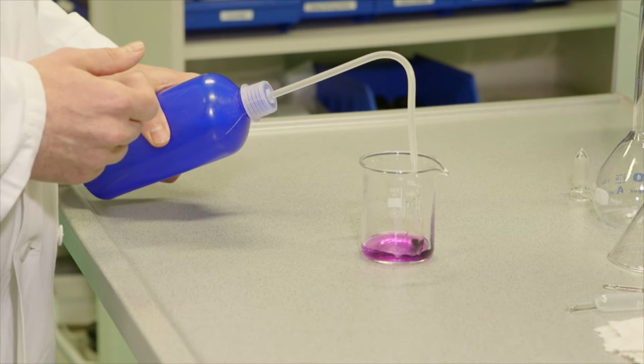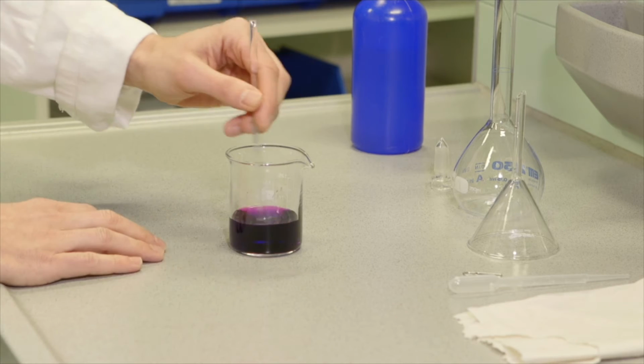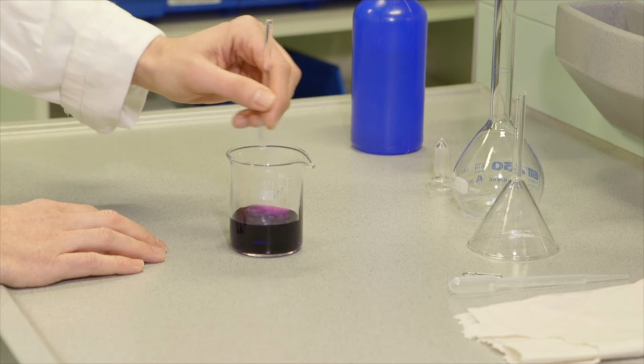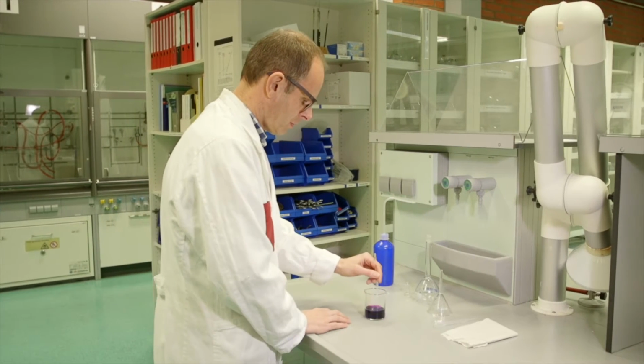You can use a glass stirring rod to dissolve the solid. The stirring rod should remain in the beaker. Dissolving occurs at all times in a beaker. If the substance does not dissolve, then you can simply heat the beaker on a hot plate.